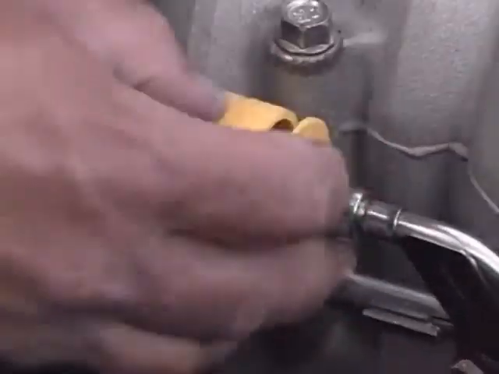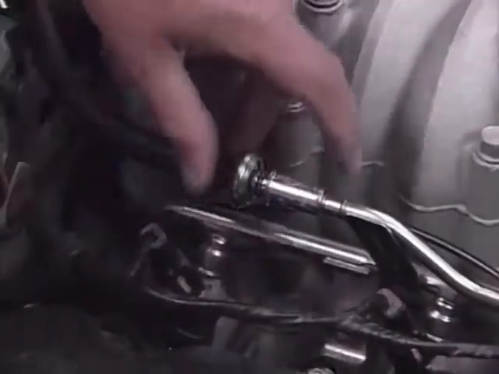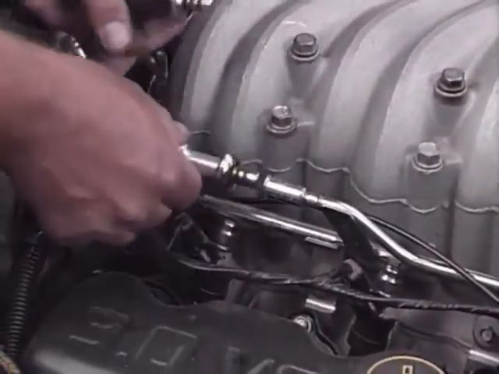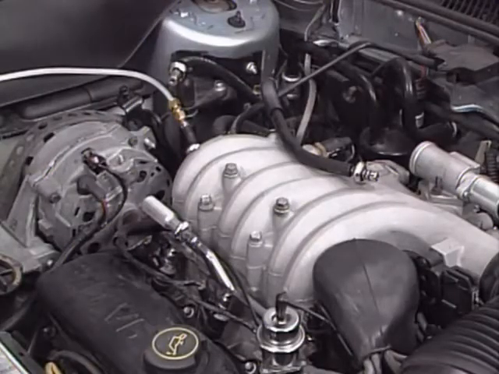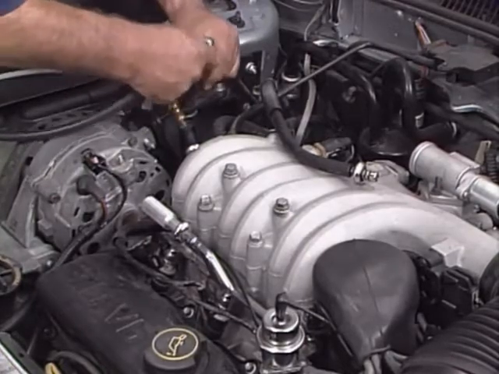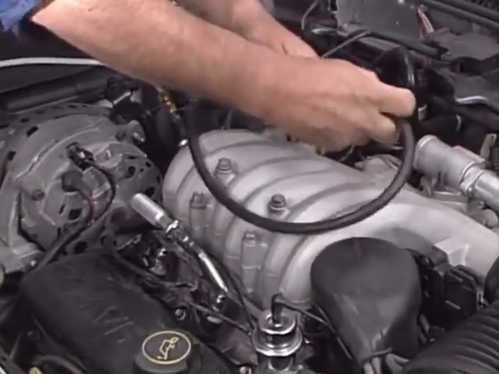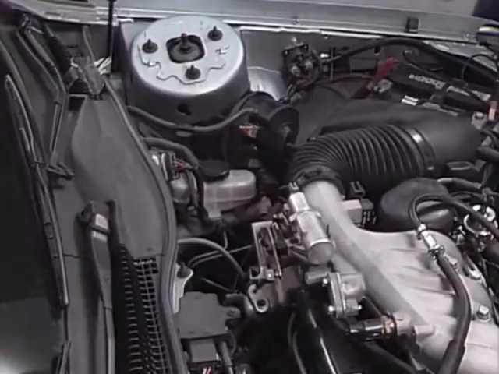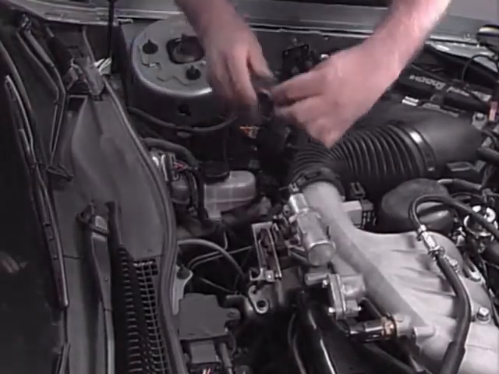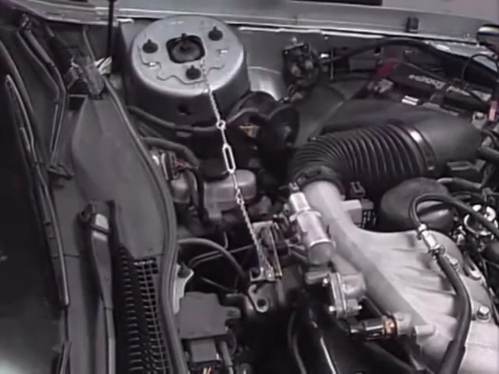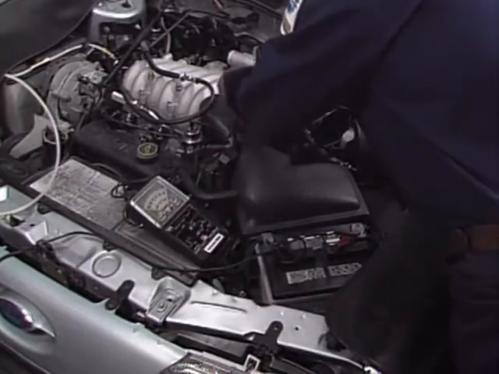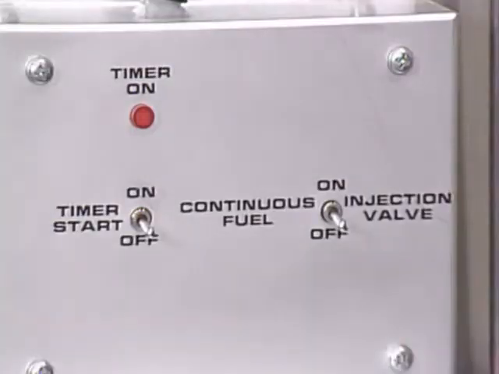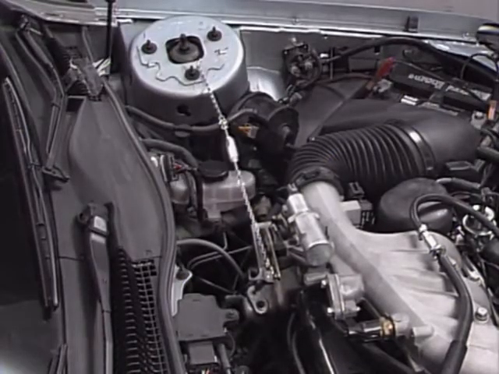Then, disconnect the vehicle fuel return line and plug the fuel return fitting at the fuel rail using the plug supplied with the tester cleaner. Then connect the chassis fuel supply and return lines with the U-shaped tube also supplied with the tester cleaner. The next step is to install the turnbuckle loosely between the throttle control lever and a convenient point on the vehicle fender wall. Also, connect a tachometer if the vehicle doesn't have one. Then, turn on the on-off timer switch, start the engine, and check for leaks.